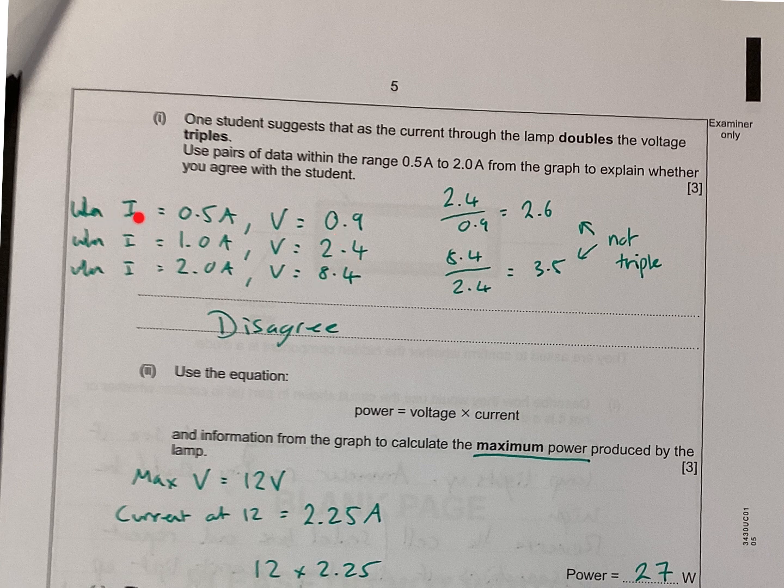So when current is 0.5, the voltage is 0.9. I got that from the graph. When current is 1, then the voltage is 2.4. And then what I've done is divided these values, so if I'm doubling current, I'm going to divide 0.9 into 2.4 to see if it triples. Well, it doesn't. It's 2.6 times as big.